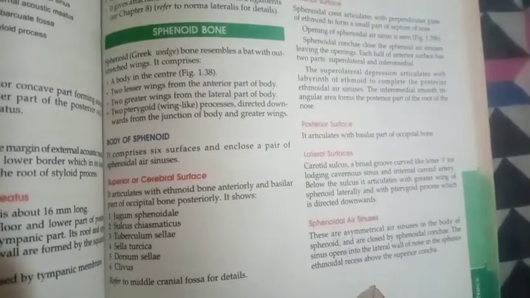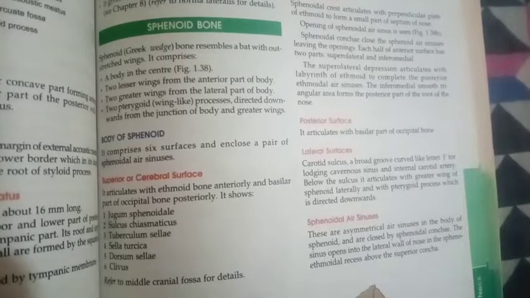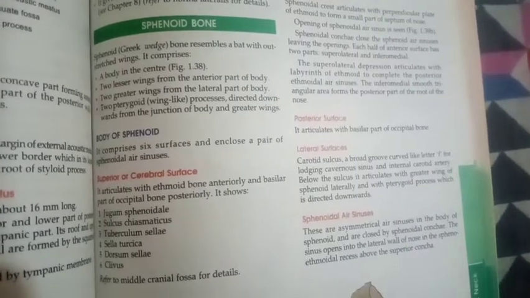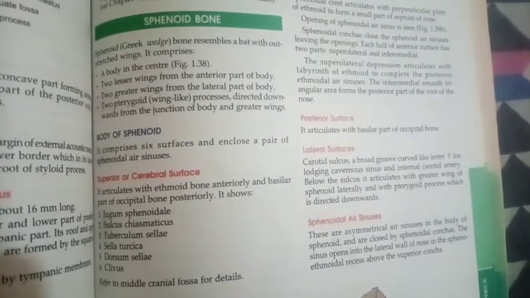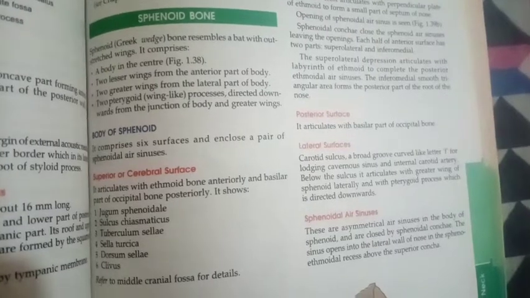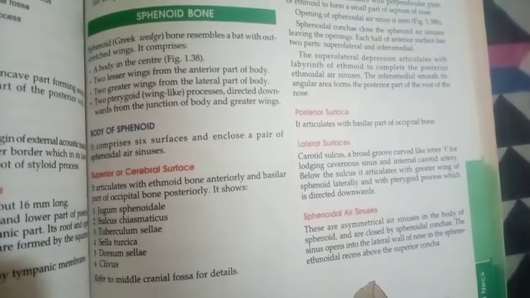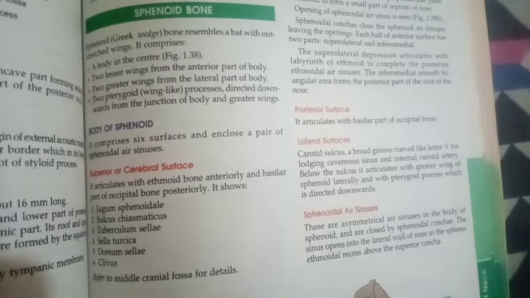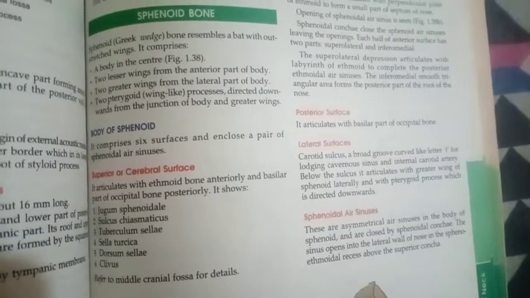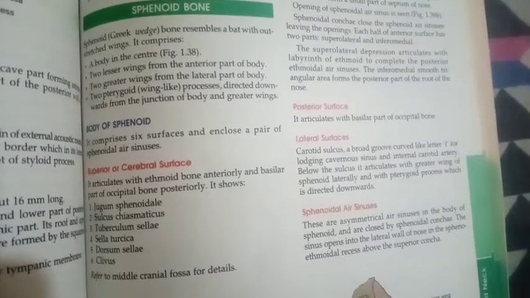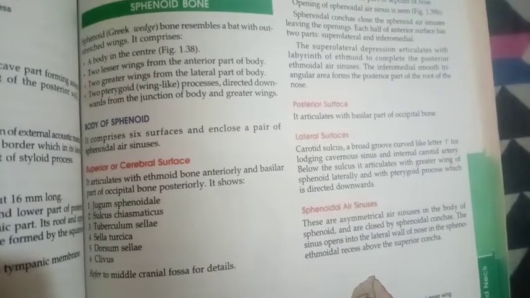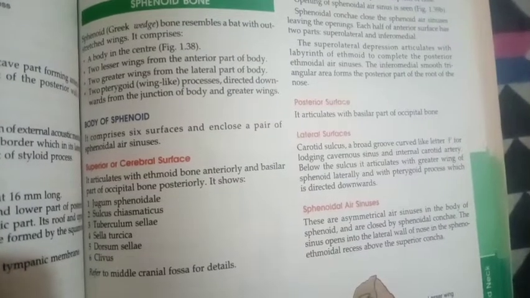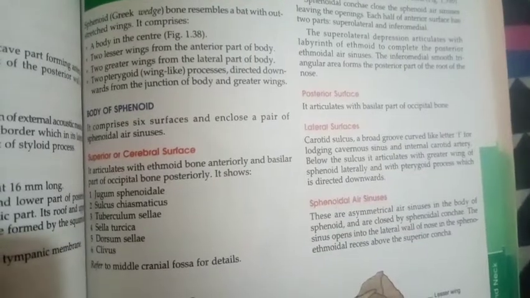In this video, we will talk about the sphenoid bone. Sphenoid, Greek for wedge bone, resembles a bat with outstretched wings. It comprises a body in the center, two lesser wings from the anterior part of the body, two greater wings from the lateral part of the body, and pterygoid processes directed downward from the junction of the body and the greater wings.